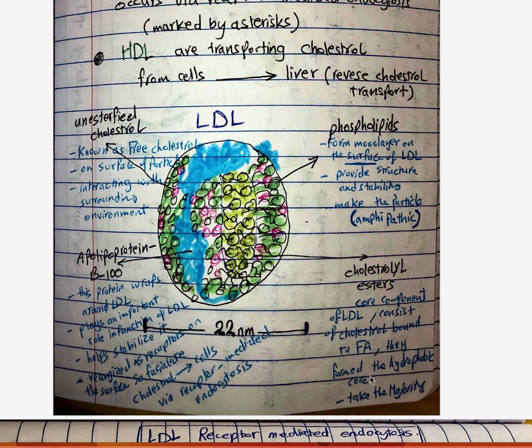They form the hydrophobic core and take the majority, so they are the major part of the low density lipoprotein. The yellow is the cholesterol ester that we described here, the core component, composed of cholesterol bound to the fatty acid, forming the hydrophobic region of the low density lipoprotein.